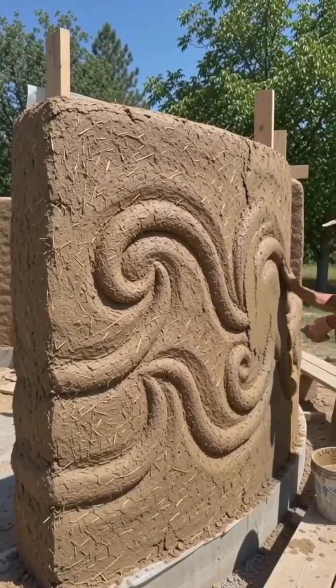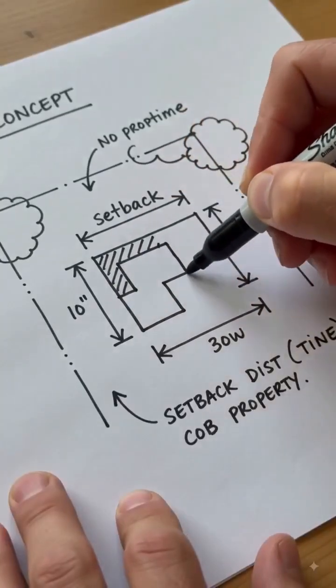Welcome to Lesson 59. Think about local building regulations first. For example, setbacks limit where you build. Next time, we'll cover permits.